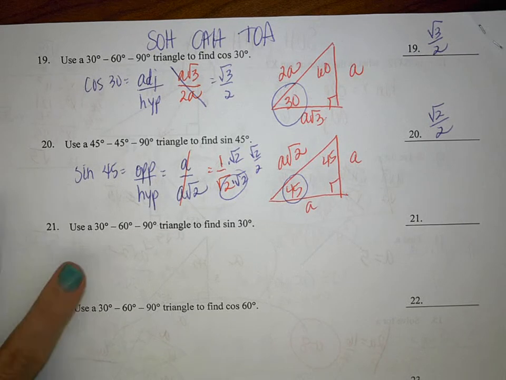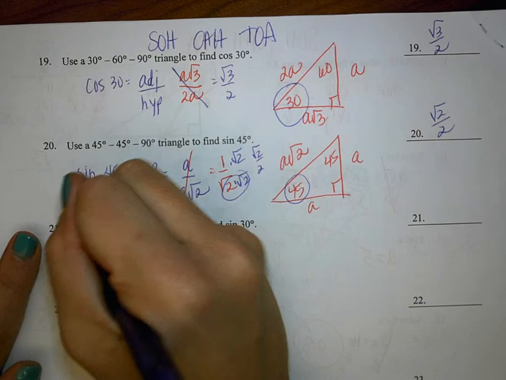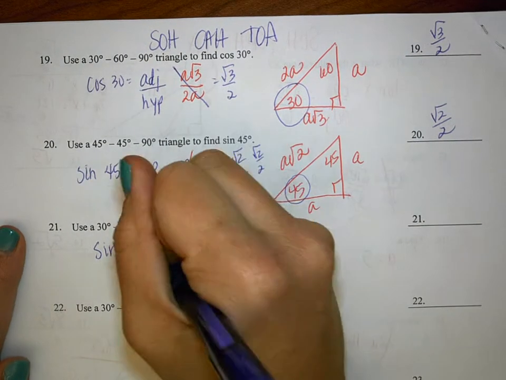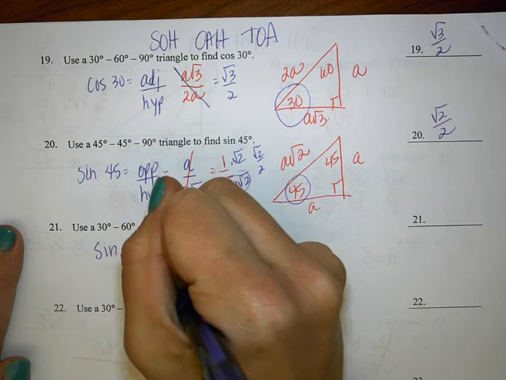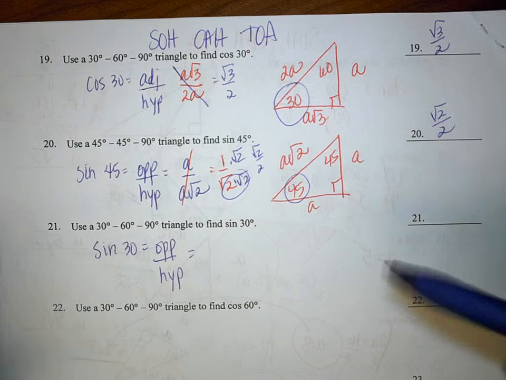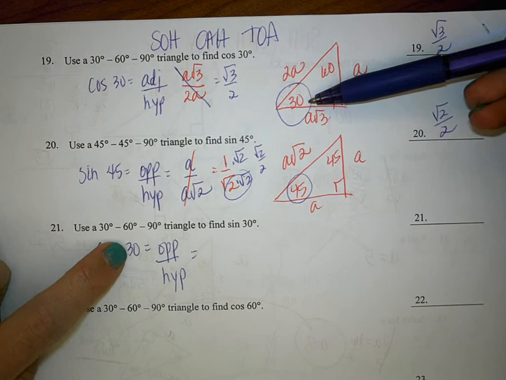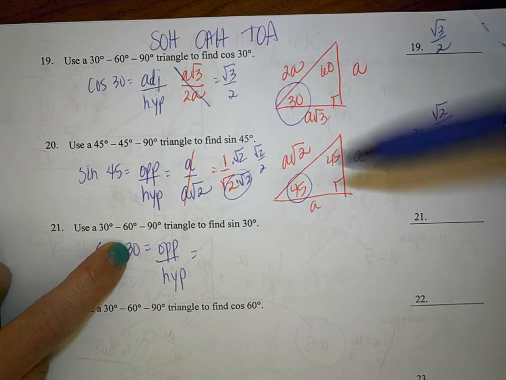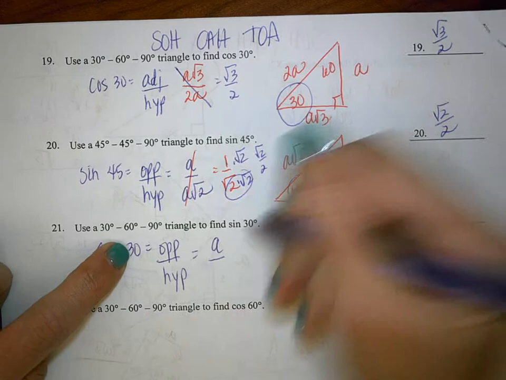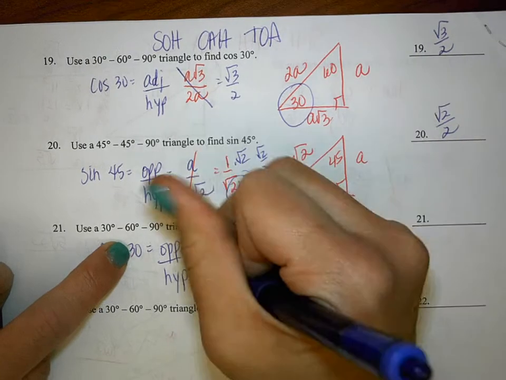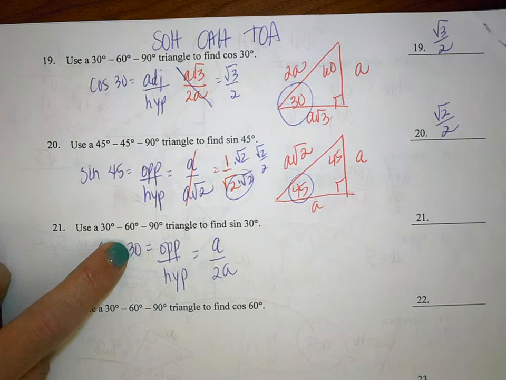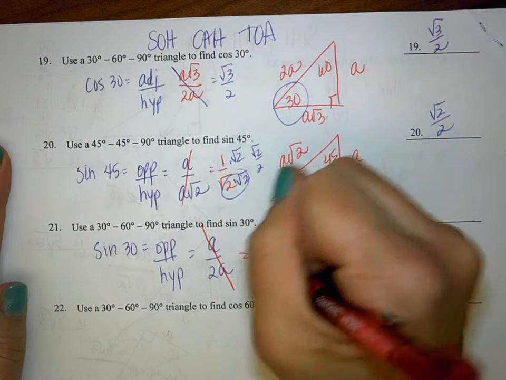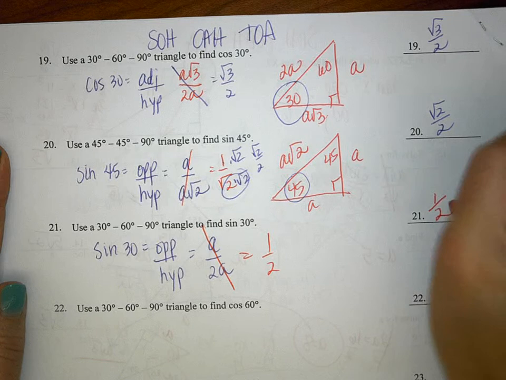Okay, number 21, sine of 30. Again, sine is what? Opposite over hypotenuse. I'm not going to draw my triangle again. I go up here, sine of 30. Opposite of 30 is what? A. Over my hypotenuse is? 2A. What happens? A's cancel and we end up with 1/2.